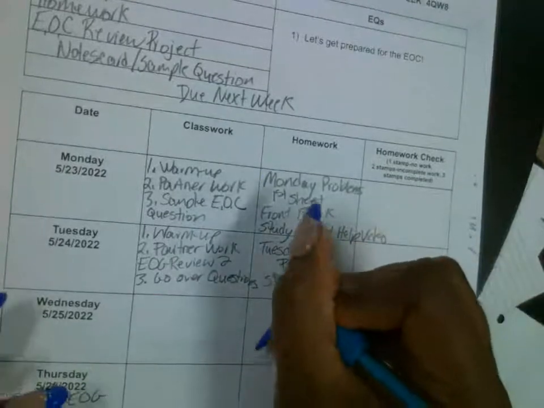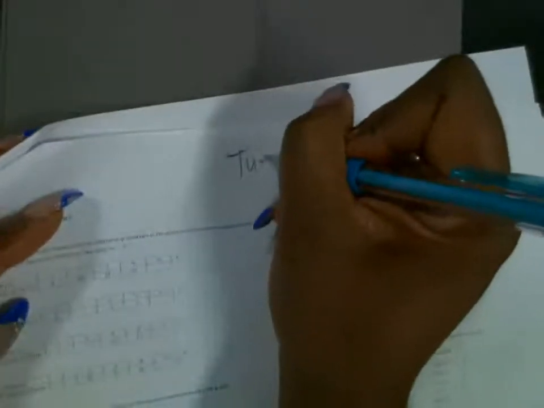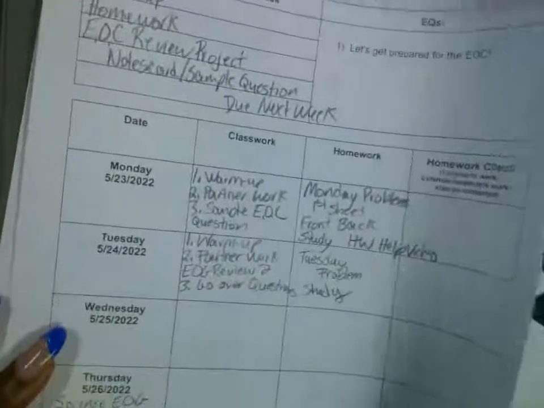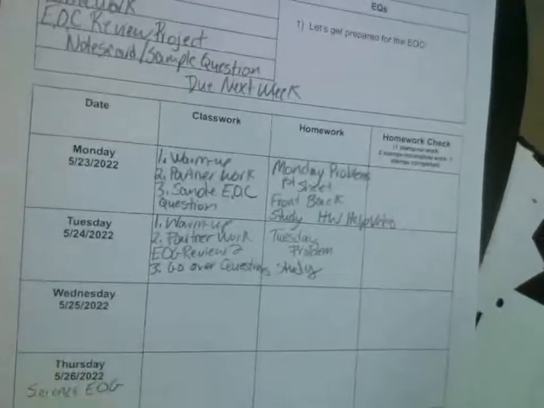All right, and you need to make sure that you study. Your homework, let's go ahead and label that. Homework is the next sheet, Tuesday, back and front. And then the last 2 pages is Wednesday and Thursday. Oh, actually, you could have just divided it. That's okay. We'll do 2 today. I'm going to pause to give you a chance to write.